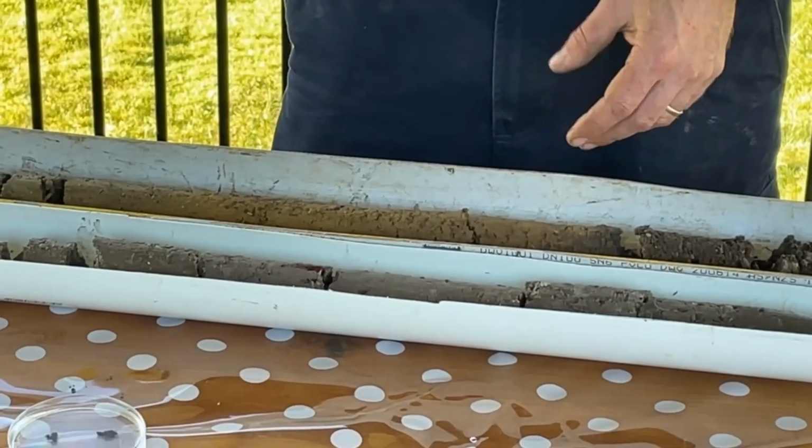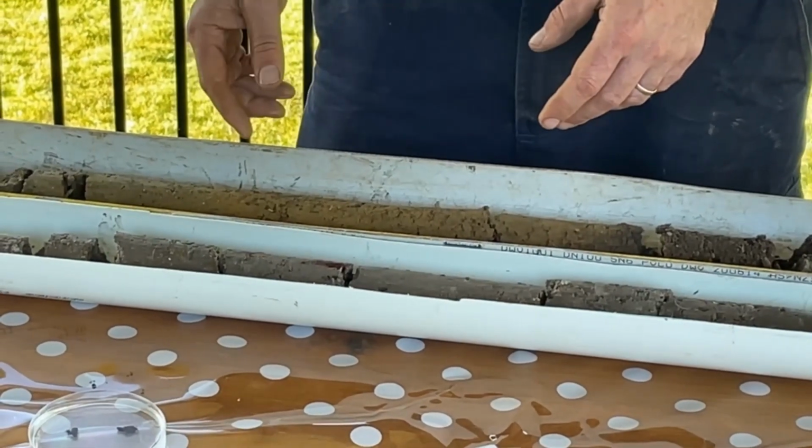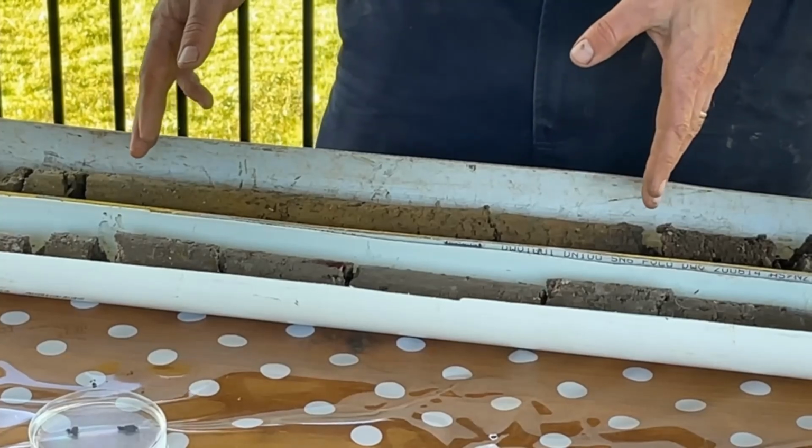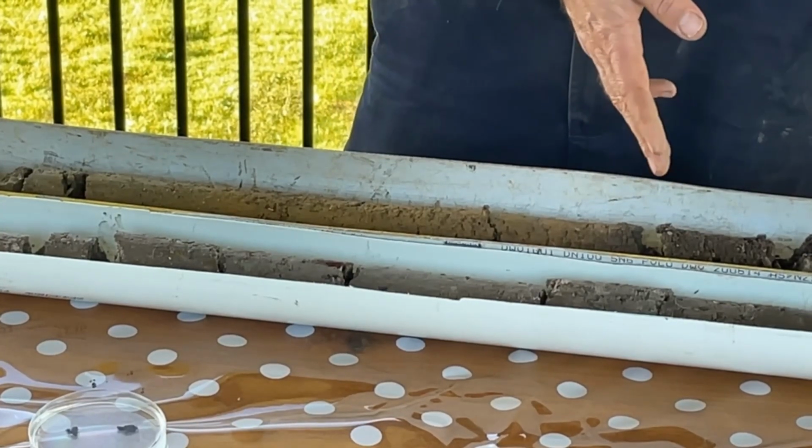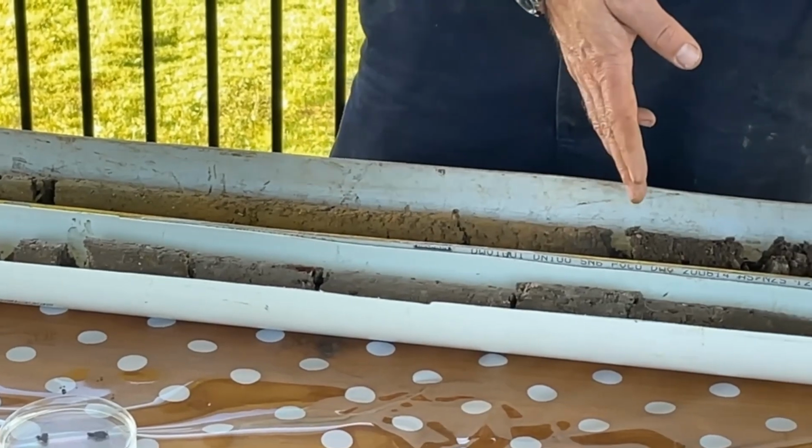So we could texture it by hand, but we won't do that right at the moment. But what we have here is what we call a texture contrast soil. So you have an increase in the amount of clay in the subsoil compared to the topsoil.